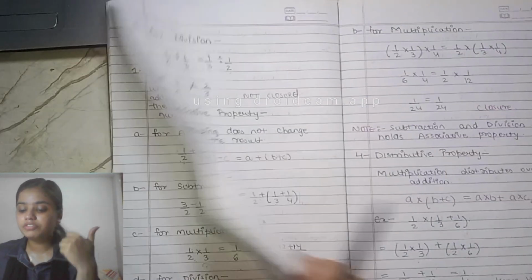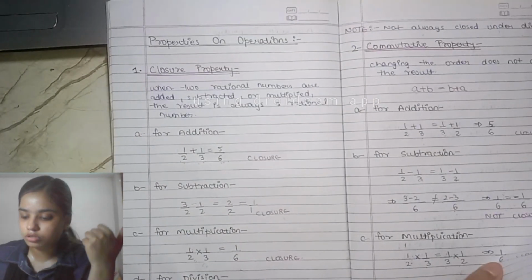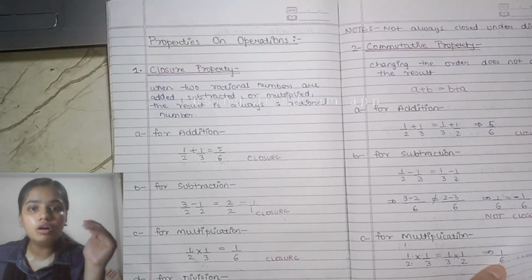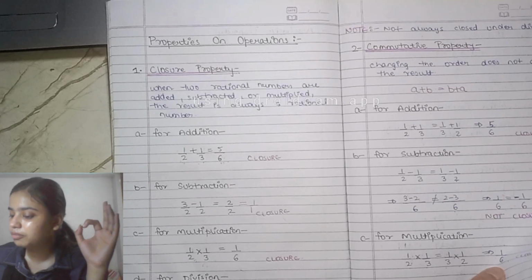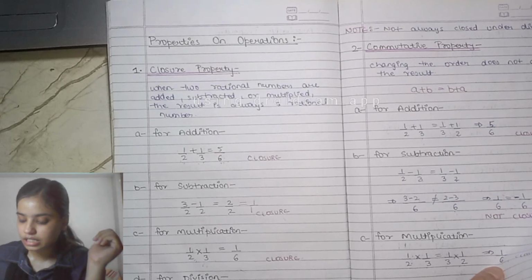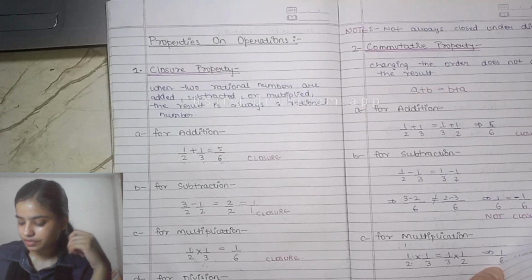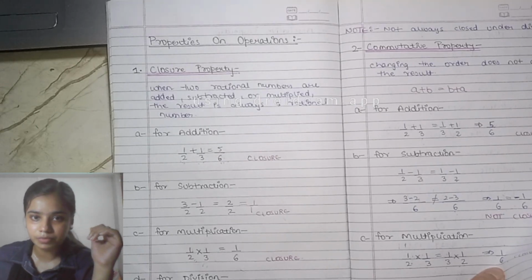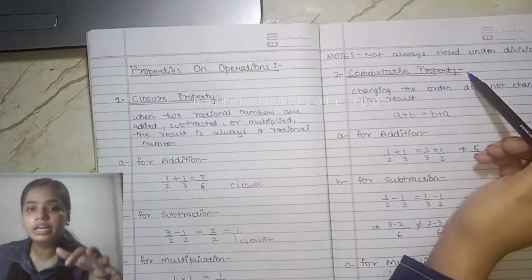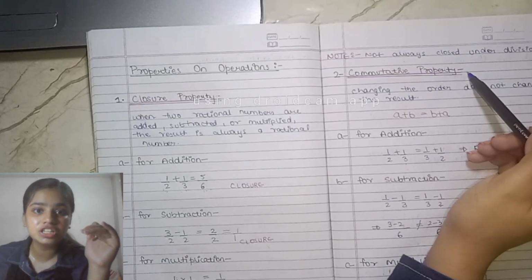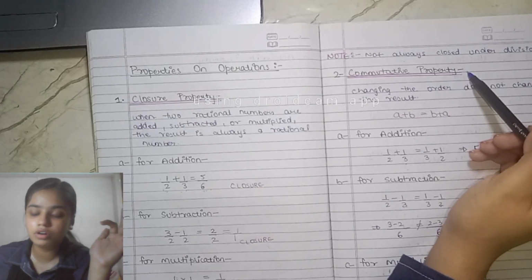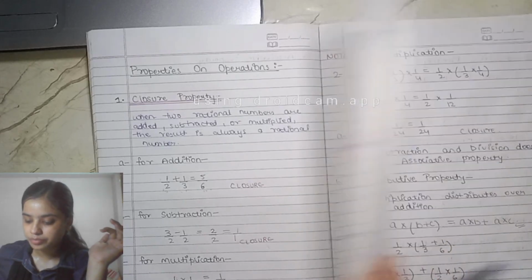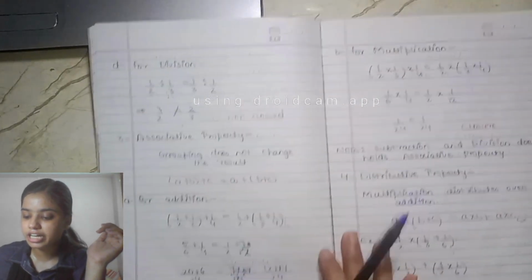ठीक है, तो हम लोगों ने फर्स्ट प्रॉपर्टी कौन सी पढ़ी थी? क्लोजर प्रॉपर्टी. क्लोजर प्रॉपर्टी में all four operations are satisfying the property except division in some cases. Okay, not all cases, in some cases division is not following the closure property. And when we are talking about commutative property, only addition and multiplication will follow commutative property. Division and subtraction will not follow commutative property. Okay, so our next property is associative property.